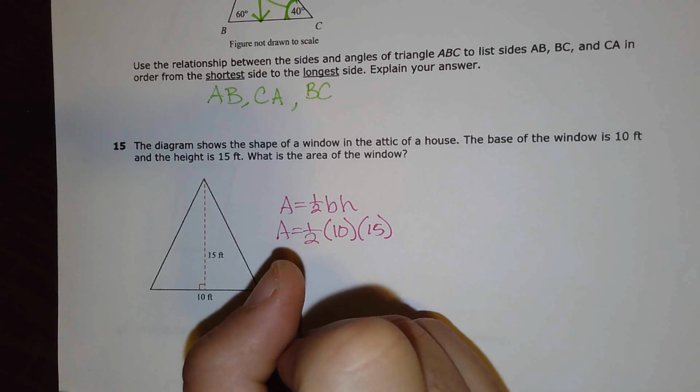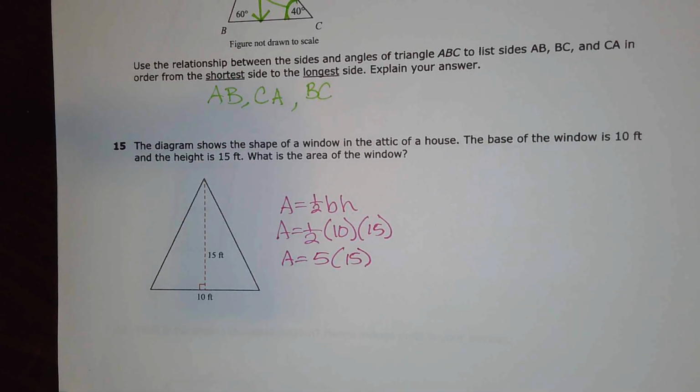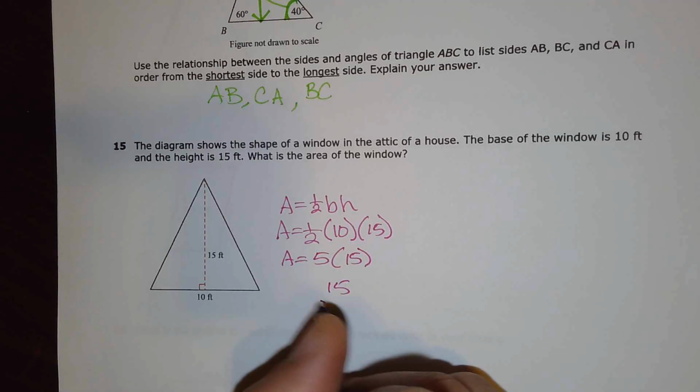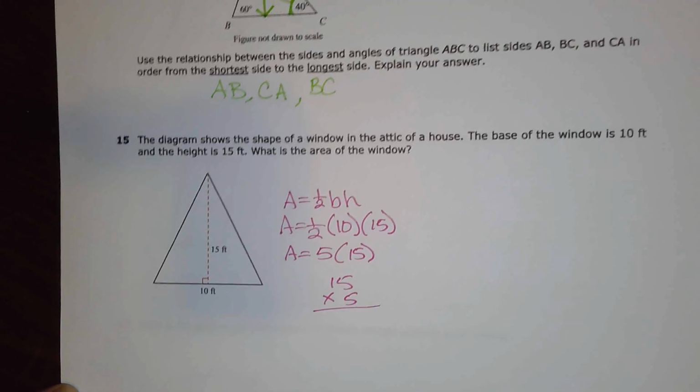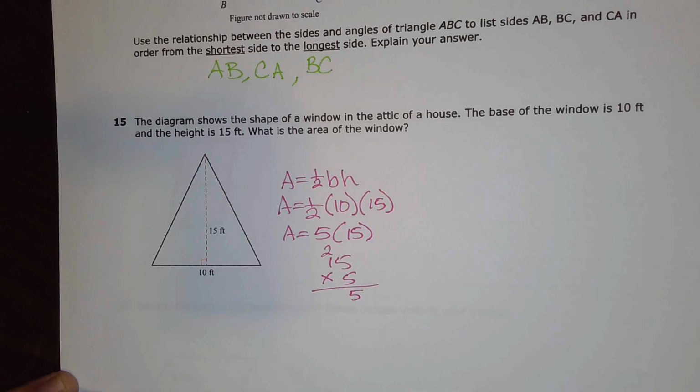Half of 10 is 5. So now it's just 5 times 15, and we can solve that easily. 15 times 5. 5 times 5 is 25. Put the 5 down, carry the 2. 5 times 1 is 5, plus 2 is 7. So our area here is 75 feet squared.